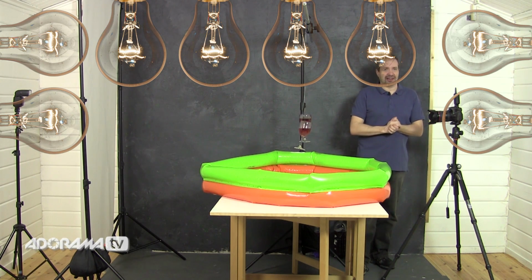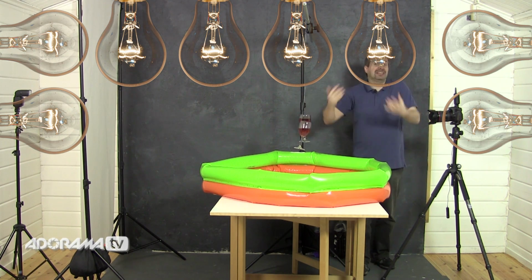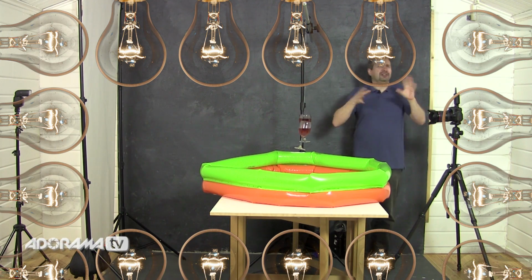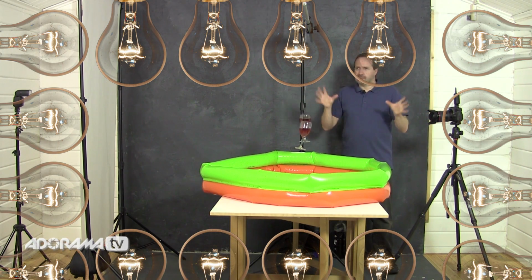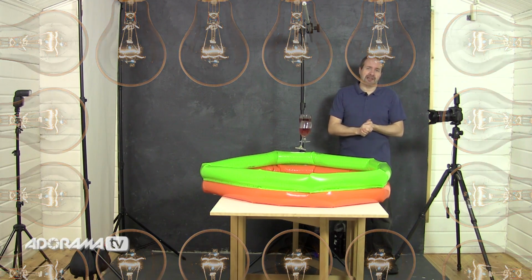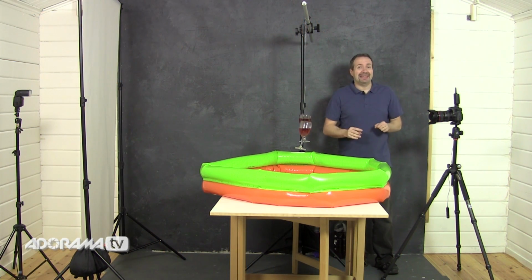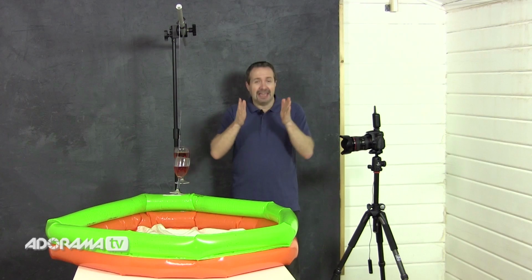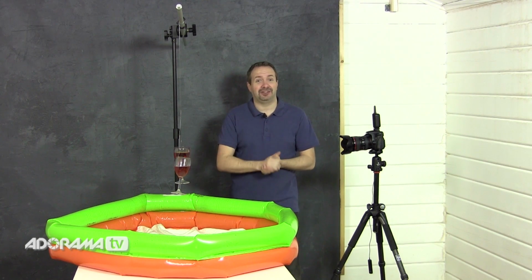If I wanted to go to 16/100th of a second, I would need 16 lights in here. You can quickly see the problem. I'd end up with a room full of lights and it would be rather bright. So what I need is a light source that produces an awful lot of light in a very, very short period of time. And that's where flash comes in.